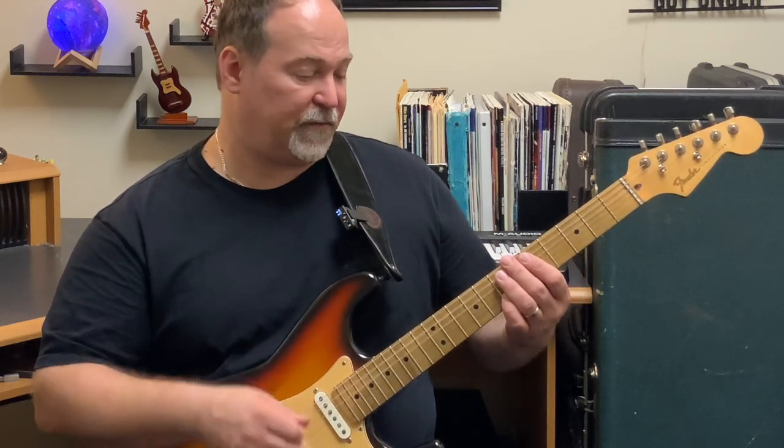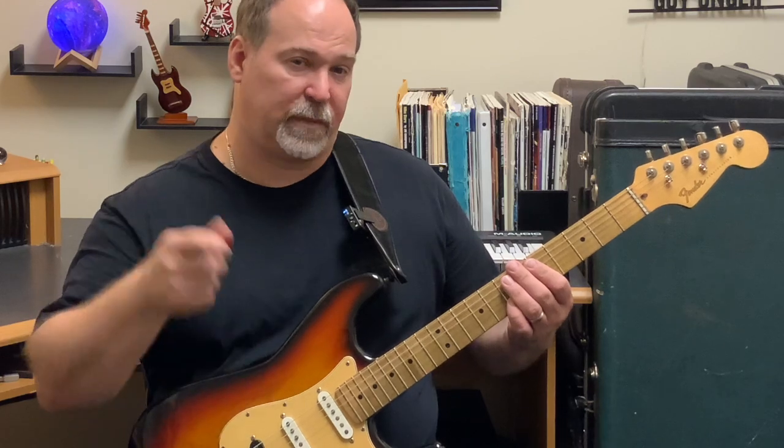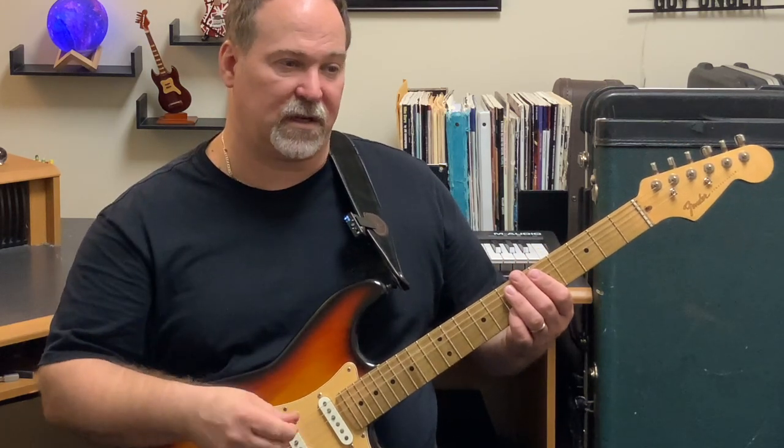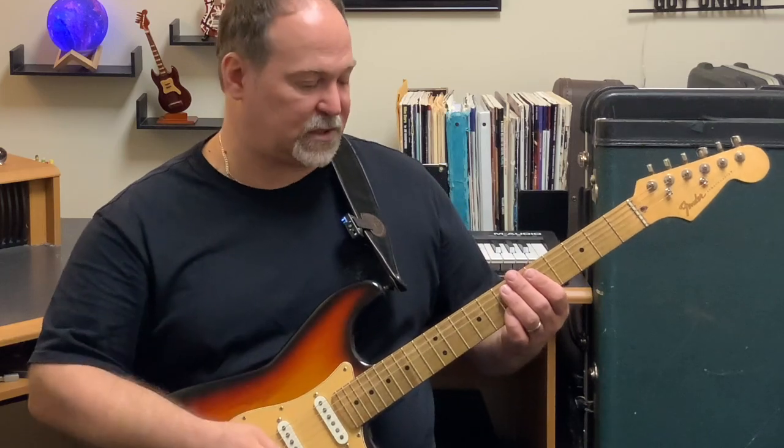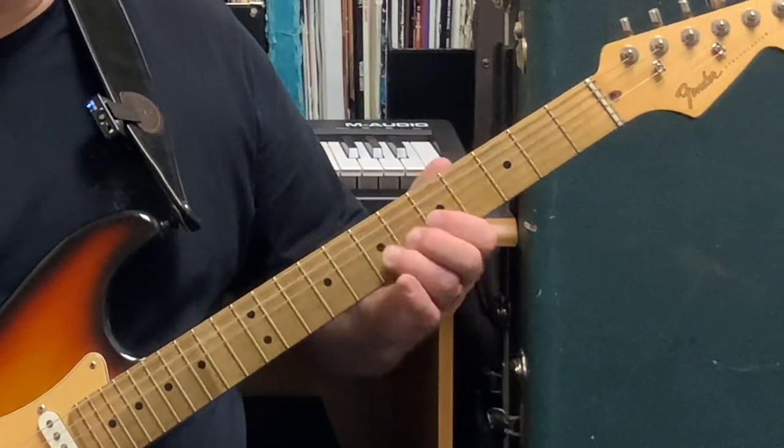So if I try to jam on this a little bit, you should be able to hear the chord change. So let me see if I can give you an example of playing the A chord and using arpeggios and whatnot. So 1, 2, 3.